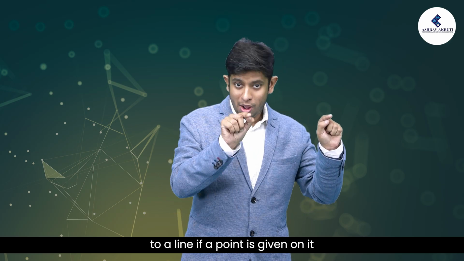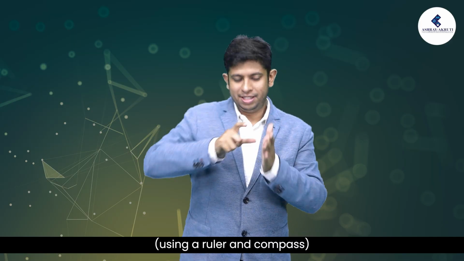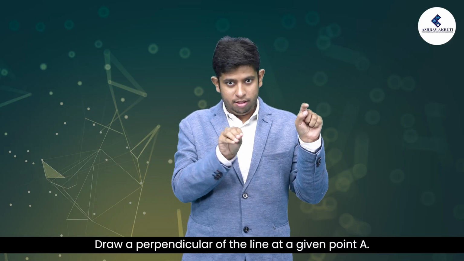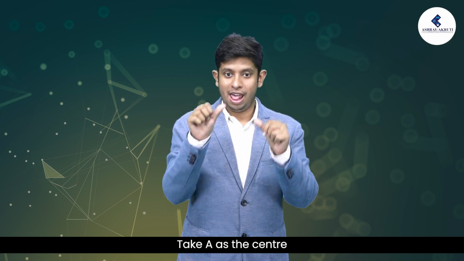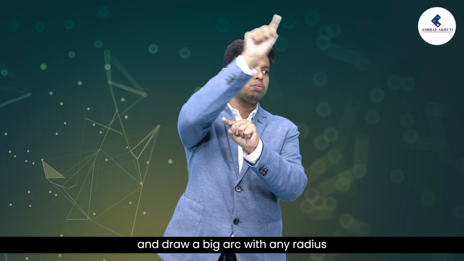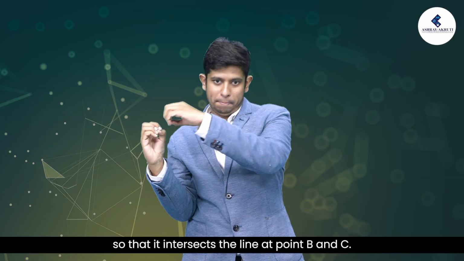Perpendicular to a line if a point is given on it. Using a ruler and compass, draw perpendicular of the line at a given point A. Step 1. Take A as the center and draw a big arc with any radius so that it intersects the line at point B and C.